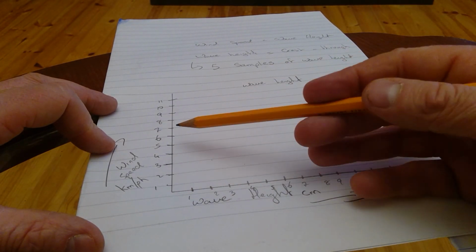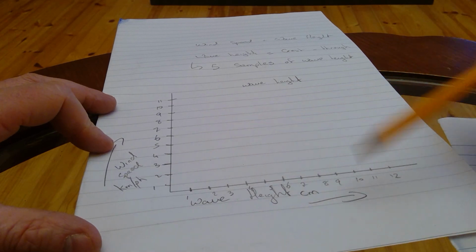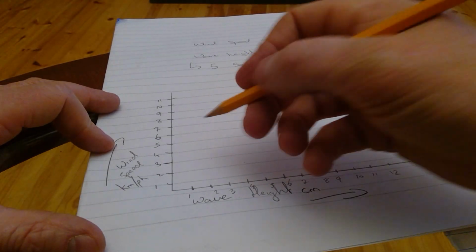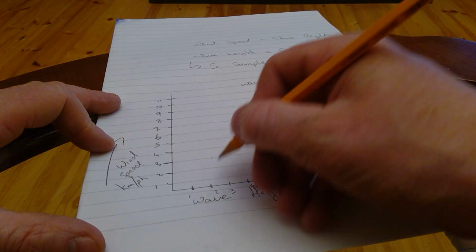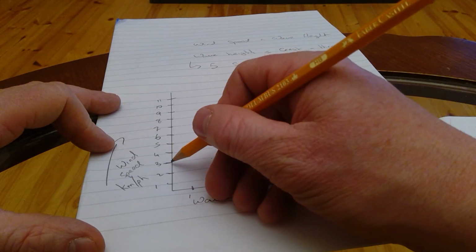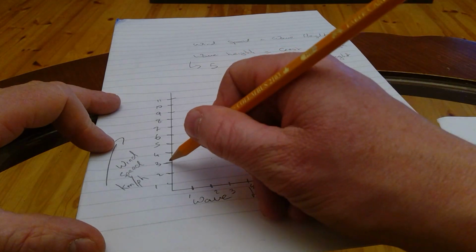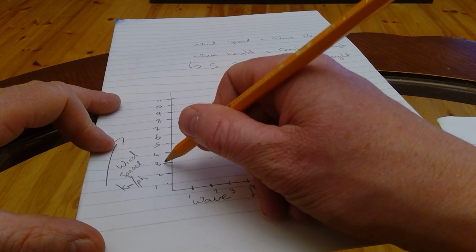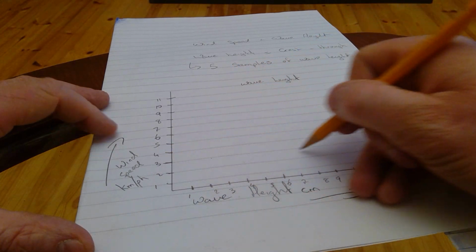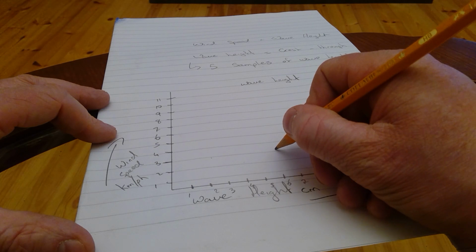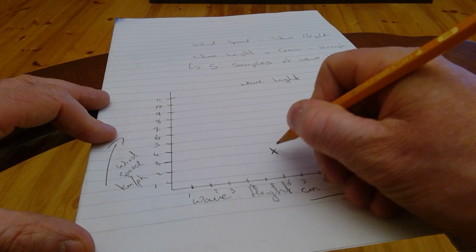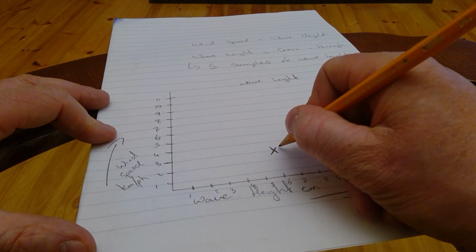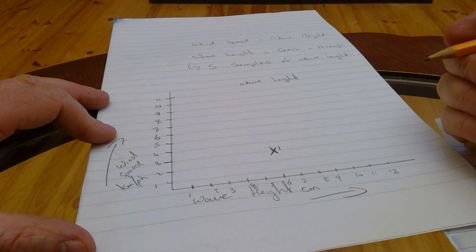Theory tells me that the stronger or the faster the wind blows, the taller my wave should be. For the first sample, maybe the wind was only blowing at about 3 kilometers an hour, so I know it's going to be up this high. And when it was blowing that high, the wave was 6. So here's my sample 1, X1, we'll call it.